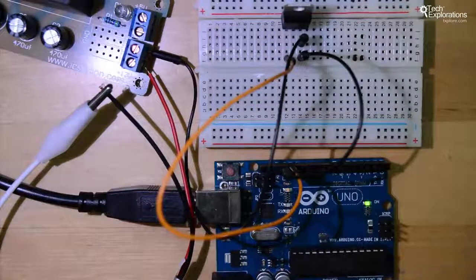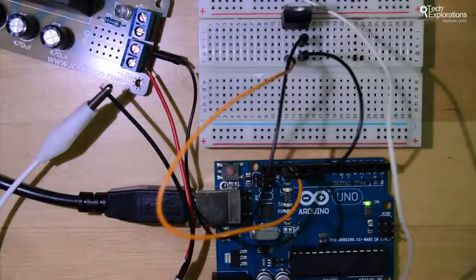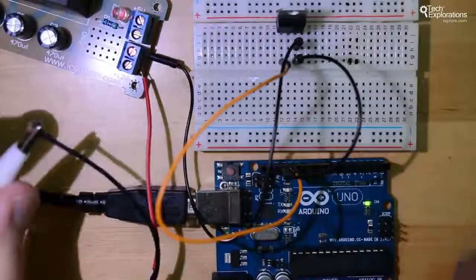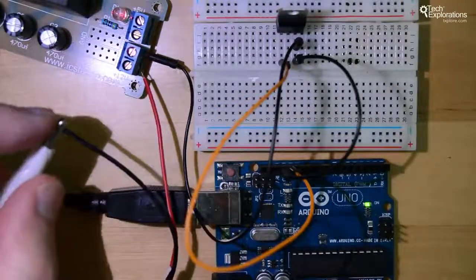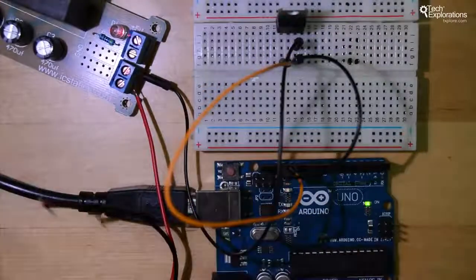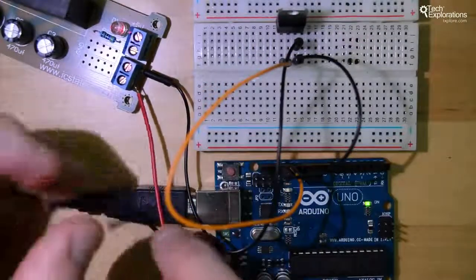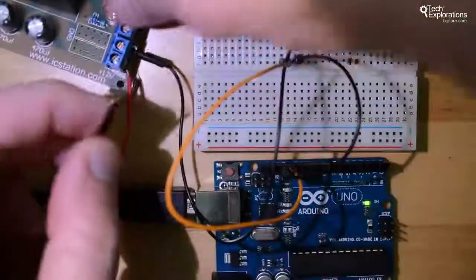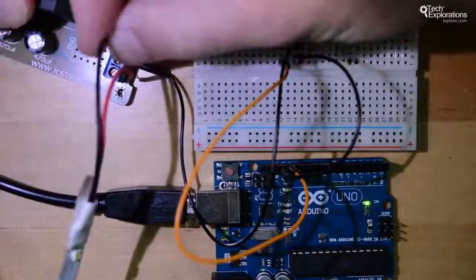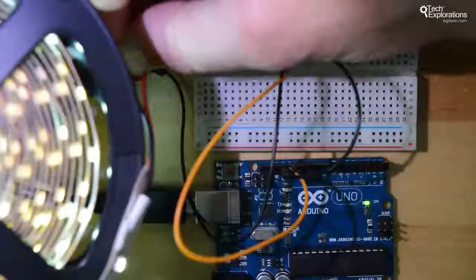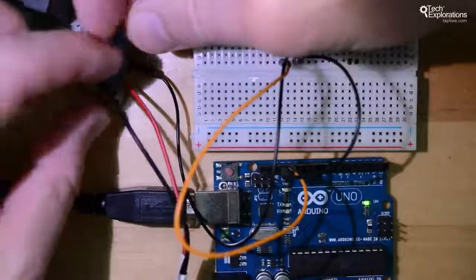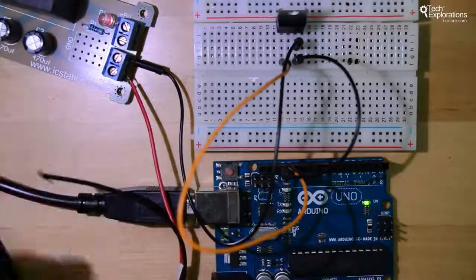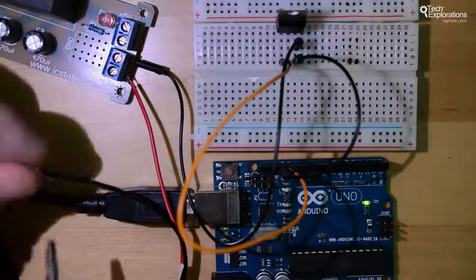Let's see, I'll plug it into my power. I'll disconnect it first. Let's do this right. I've got the red already on the plus side, and let's see if I plug this on the other side. Yeah, you can see that it lights up. So now I know the black is the cathode and the red is the anode. Okay, so that's established.